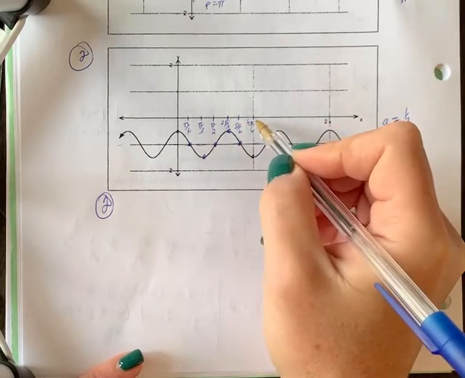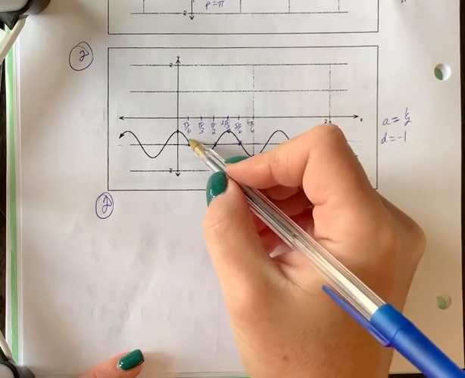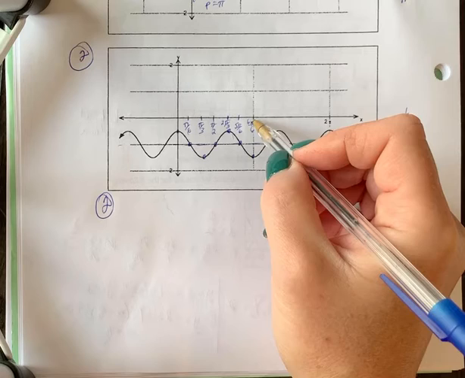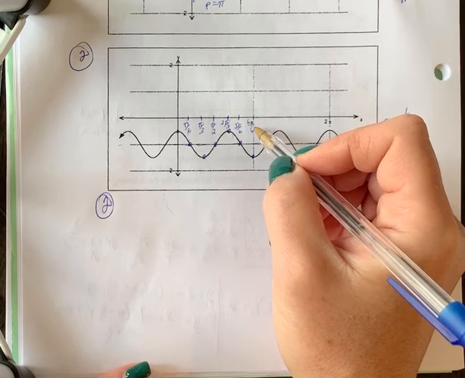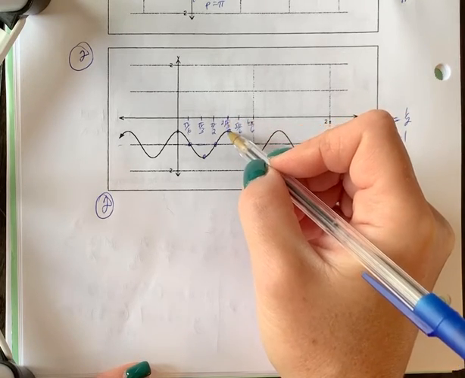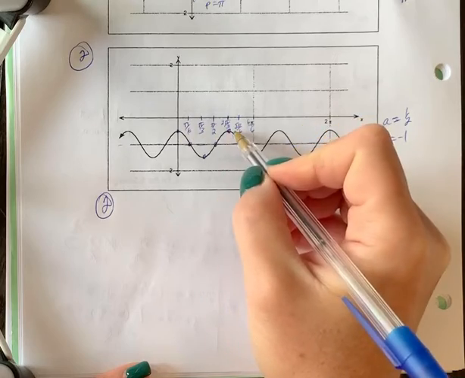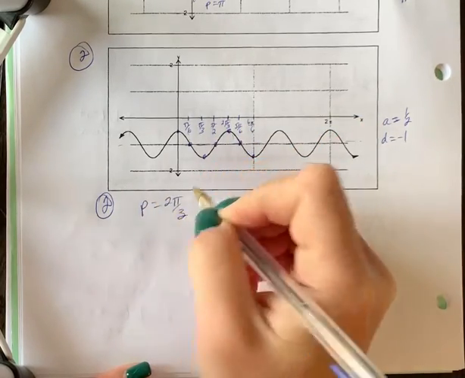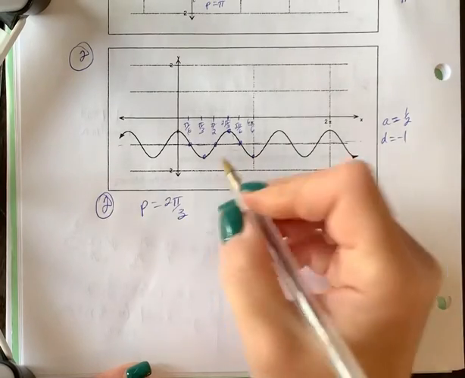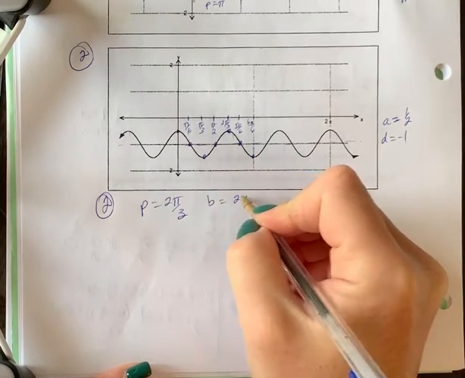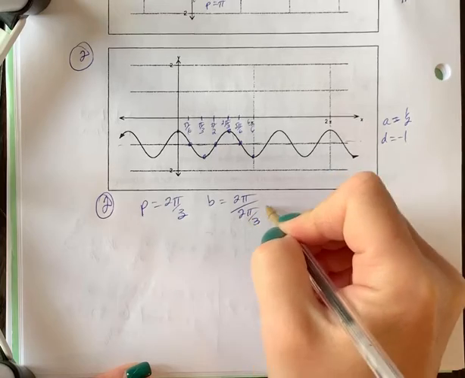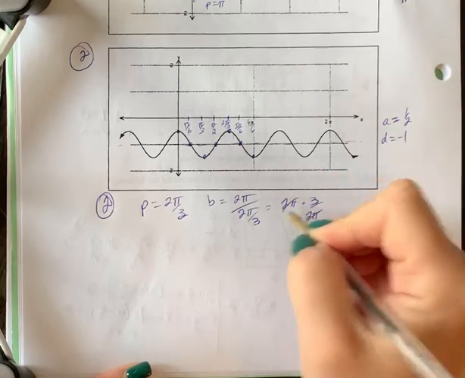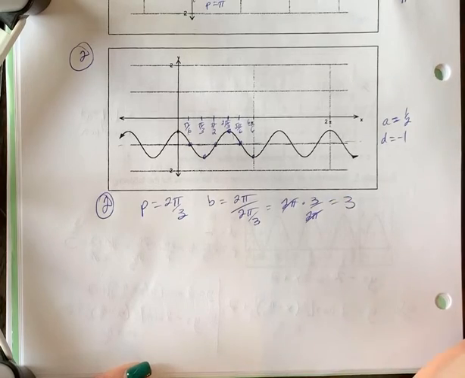So I can figure out my scale based on knowing how many points it took me to get to pi, and then I know that pi is 6 pi by 6 because it took me 6 points. So that would mean that this period is from here to here, so the period is 2 pi by 3. Let's find the b value now. So the b value is 2 pi divided by 2 pi by 3. So we get 2 pi times 3 over 2 pi. The 2 pi's cancel out, and I'm going to get 3.